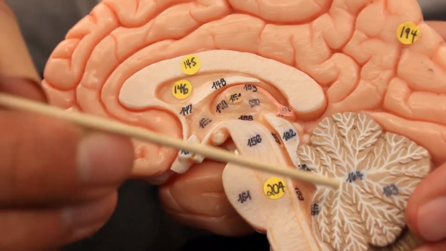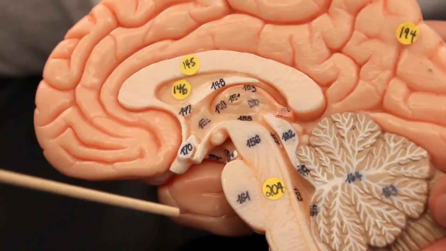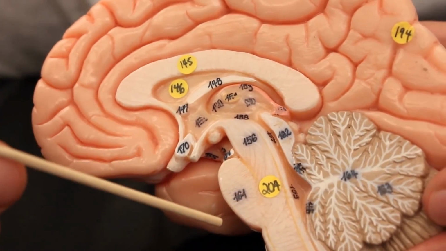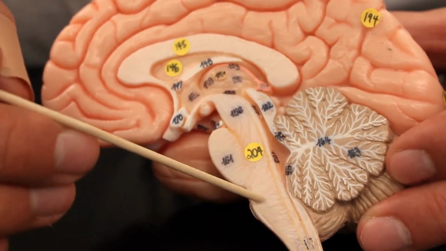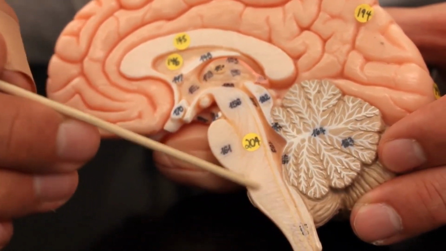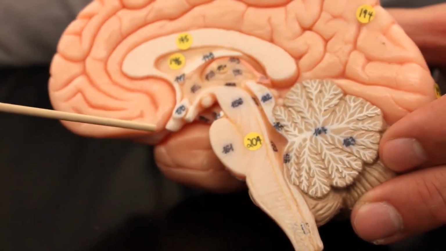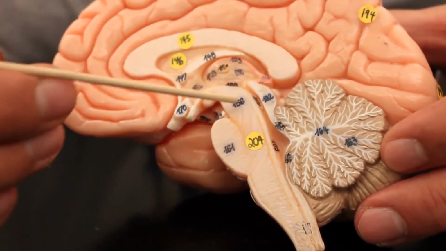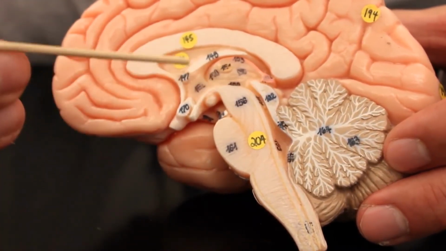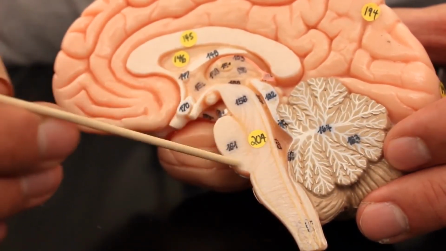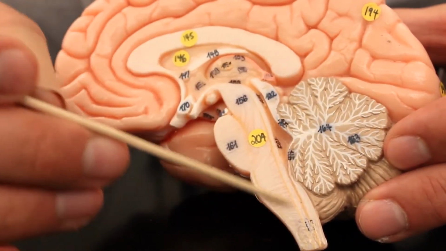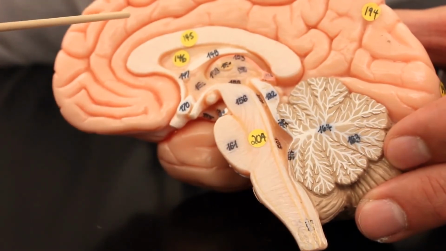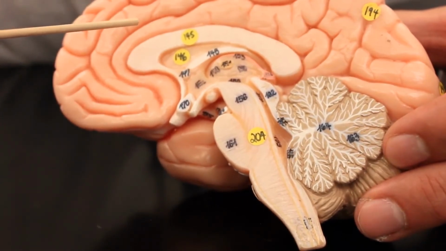And the pons, and this right here is the cerebellum, were derived from what's called the metencephalon. And then if we look all the way over here, this is the medulla oblongata. And the medulla oblongata was derived from what's called the myelencephalon. So again, I'll hit it one more time. Mesencephalon, and then you got your metencephalon, which is made up of the pons and the cerebellum. And then you have your myelencephalon, which is the medulla oblongata, right?